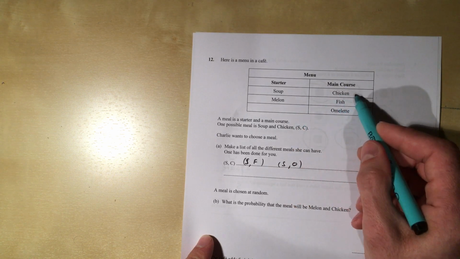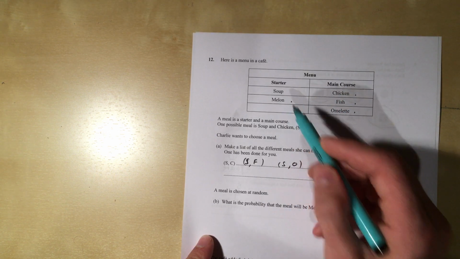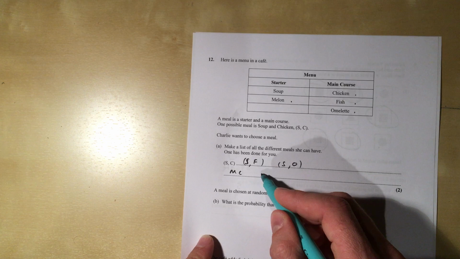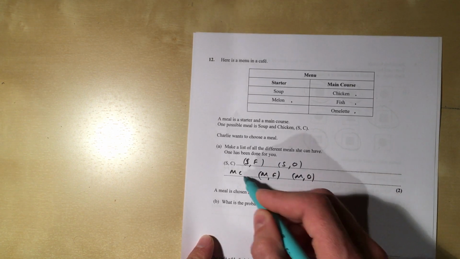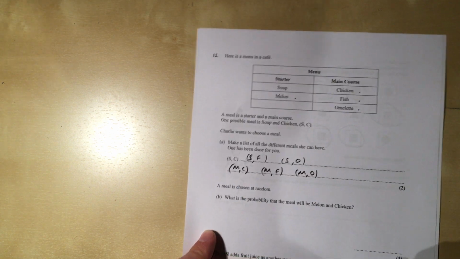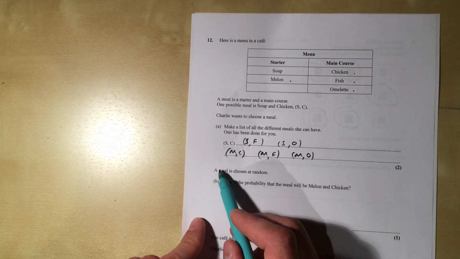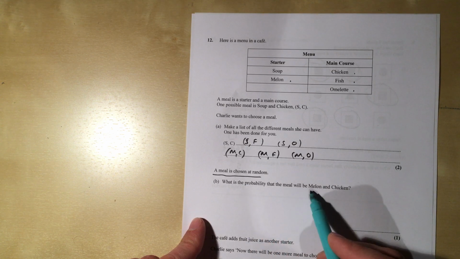Now if we have soup, that's chicken, fish or omelette, dealt with those ones. So melon could go with chicken, melon could go with fish, or melon could go with omelette. And those are all our options there. What's the probability that, so if we choose a meal at random, what's the probability that it will be melon and chicken?